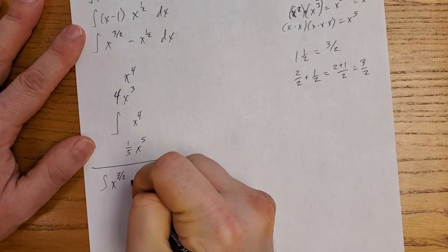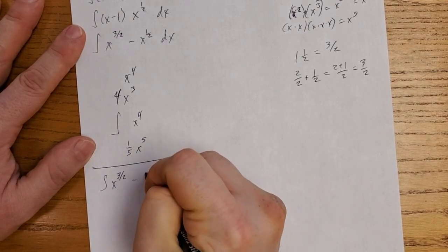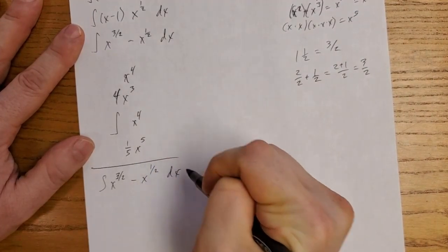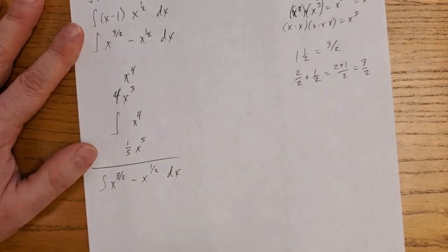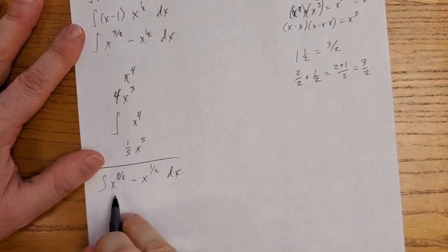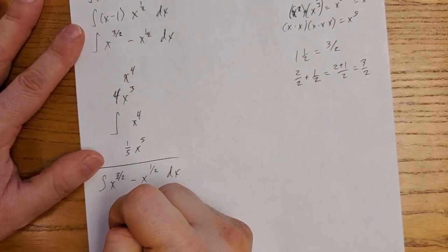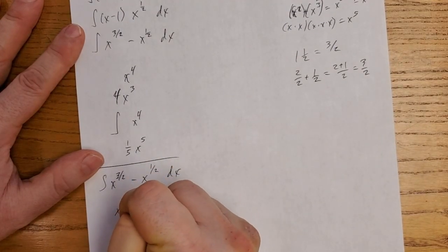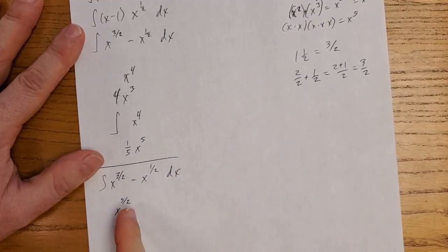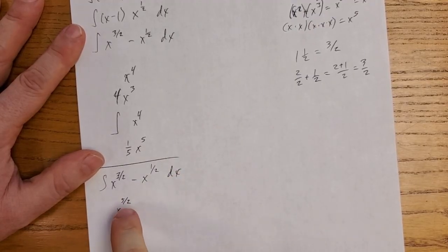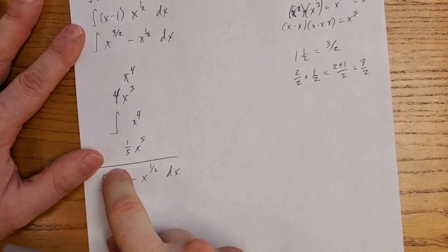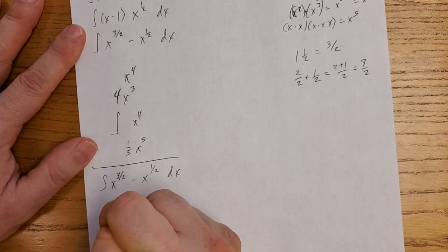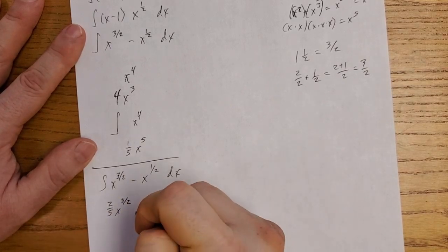The derivative of x to the 3/2 minus x to the 1/2. And you do the same thing. We figure that 3/2 plus 1, or plus 2/2, is going to be 5/2. And if we have to multiply by 5/2 to get from here to here and have 1 as a result, then it's going to be the reciprocal, 2/5.